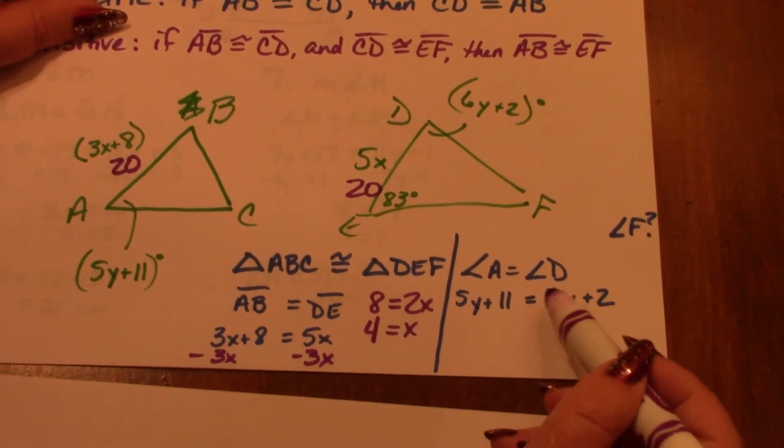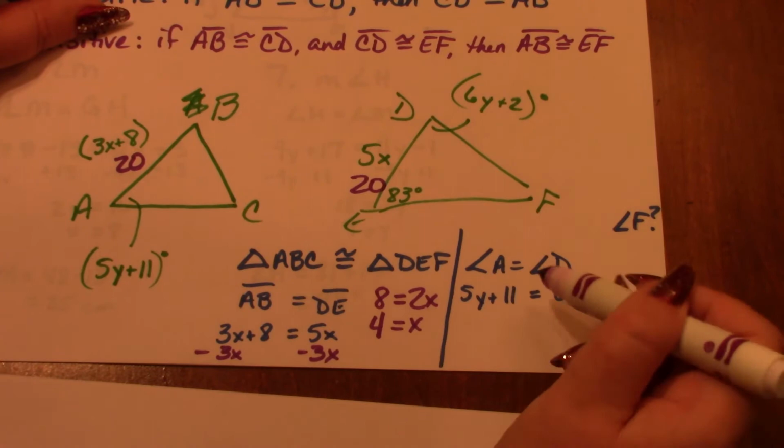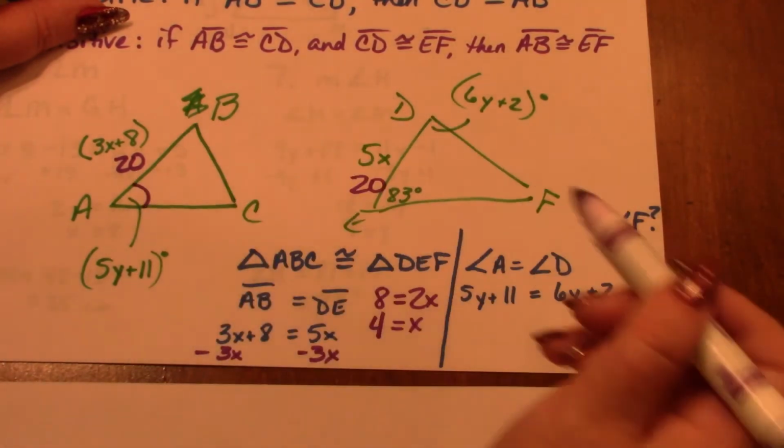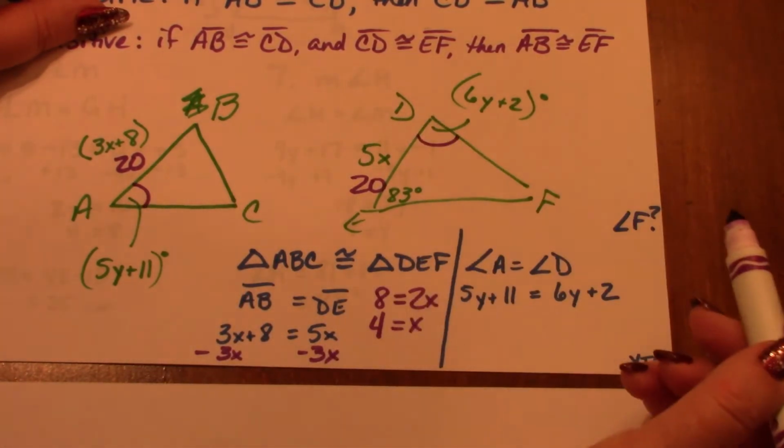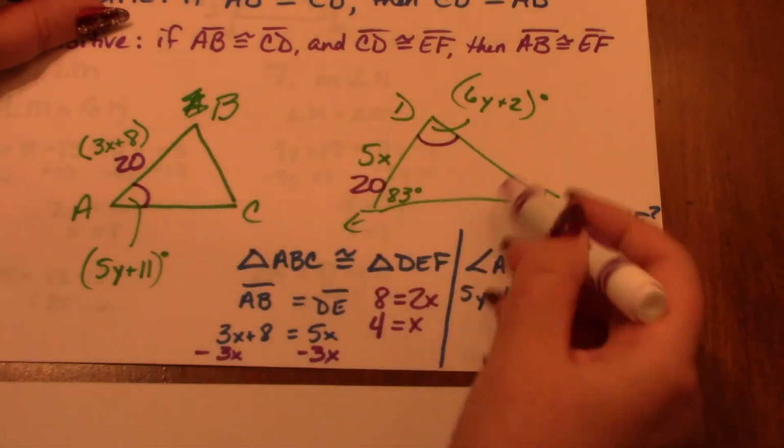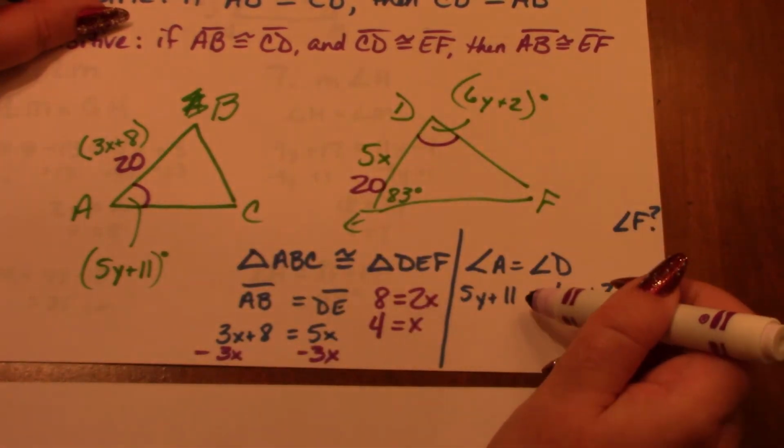We can do something similar with the angles. If angle A is the same as angle D, which it doesn't look like in my picture, but in the math book it actually does.